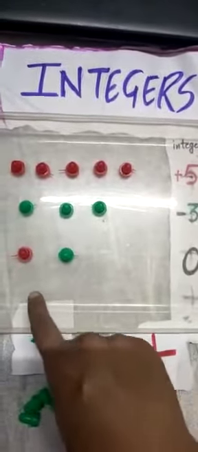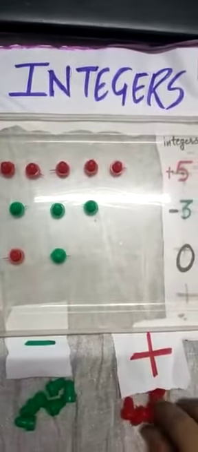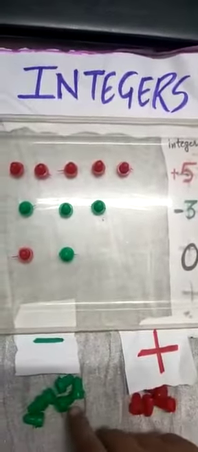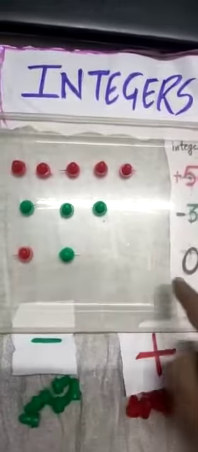Now the third, I have taken one red bead and one green bead. One red bead means +1 and one green bead means -1. So +1 and -1, 1 minus 1 will be 0.